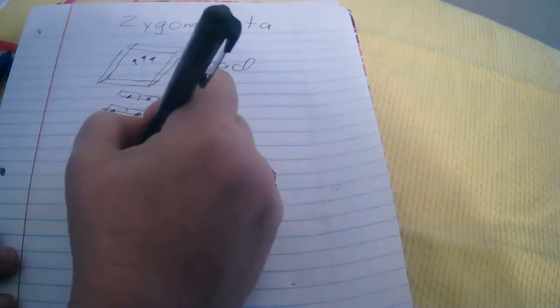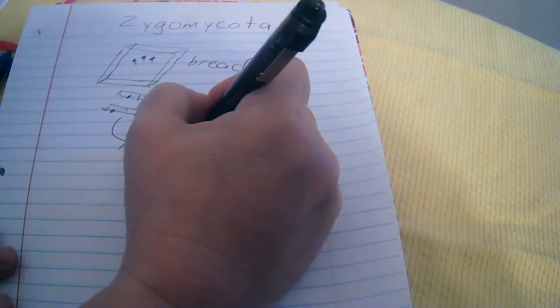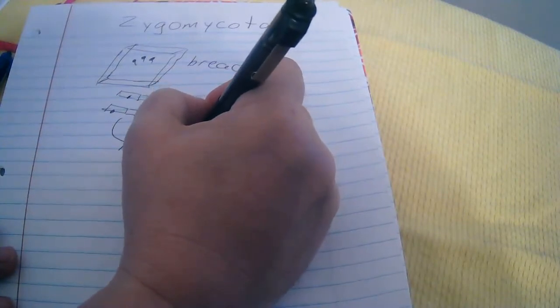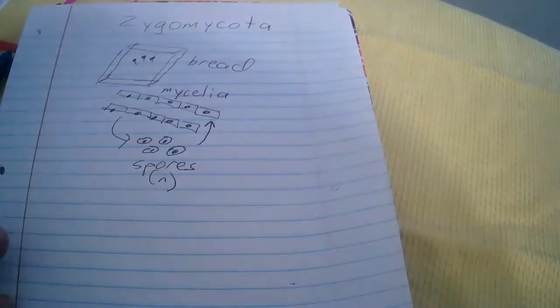Okay, so these are spores, and they're haploid, of course. They're formed by asexual reproduction. They grow by mitosis into the mycelia, into the thread-like structures.